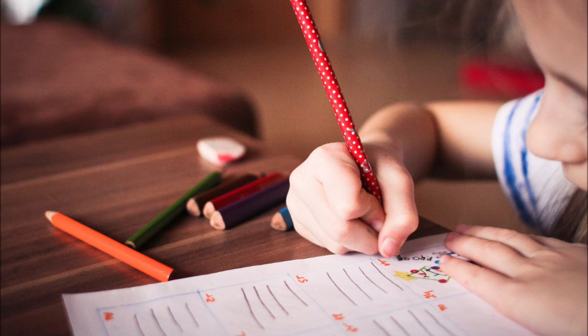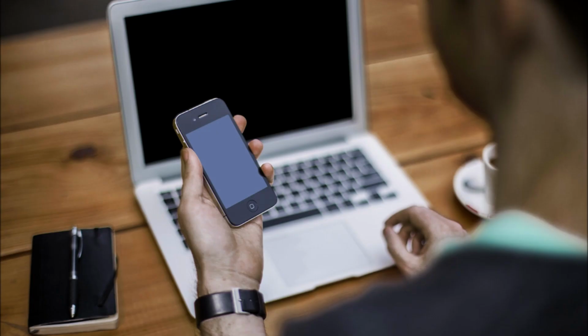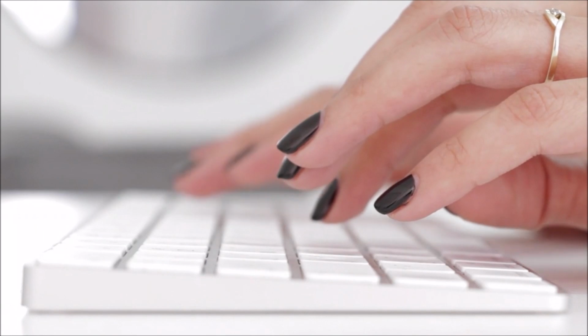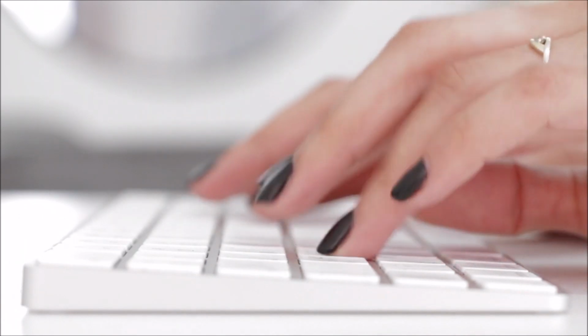Got it? The next thing is, you have to write it down. You cannot type it on your phone or your laptop. No. You cannot just say, oh, I'm going to think about it 55 times. No, that's not going to work.